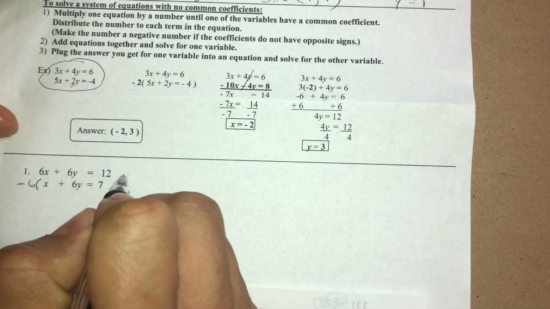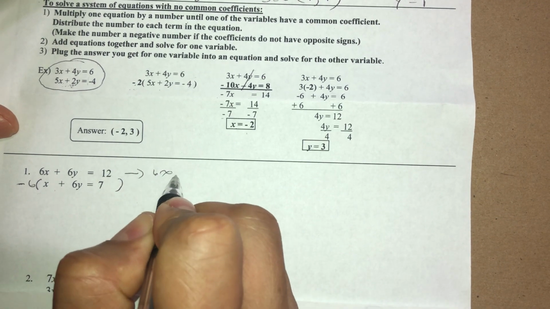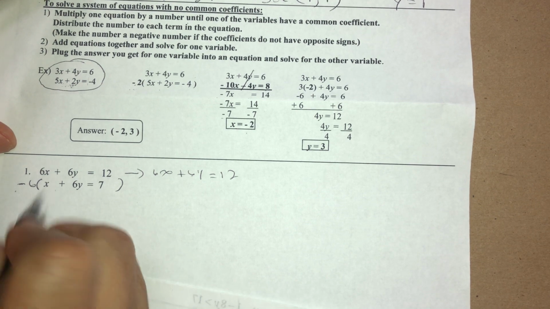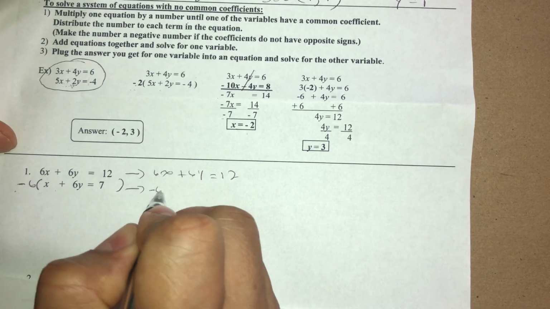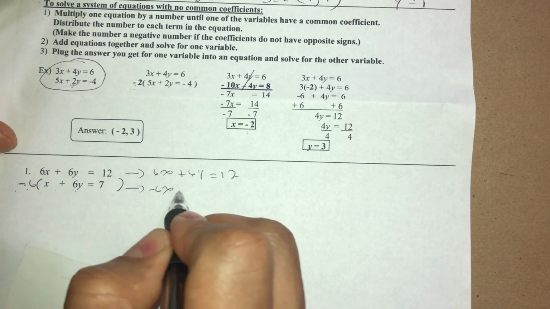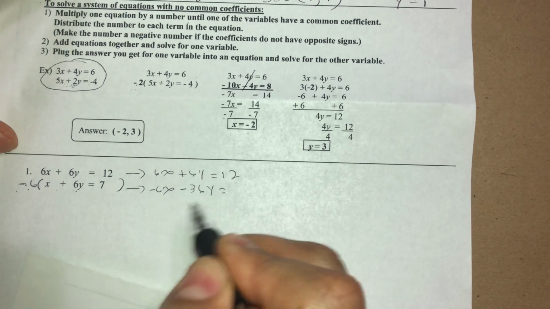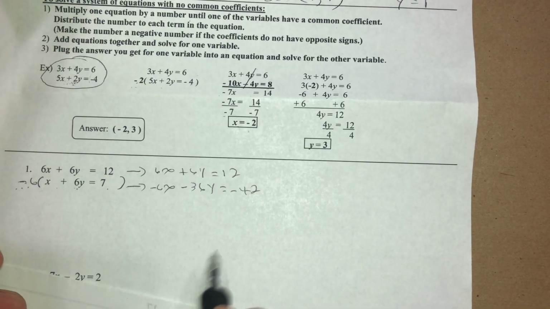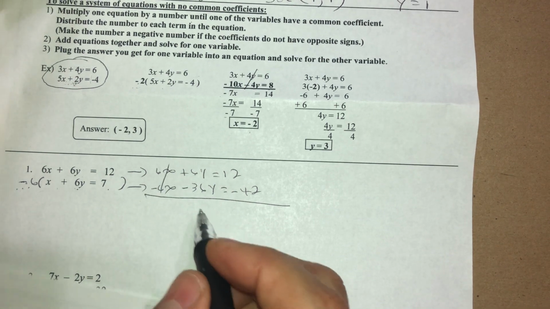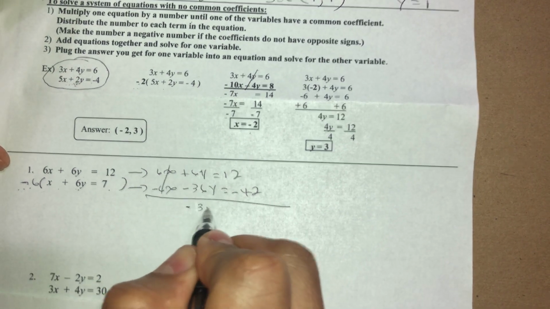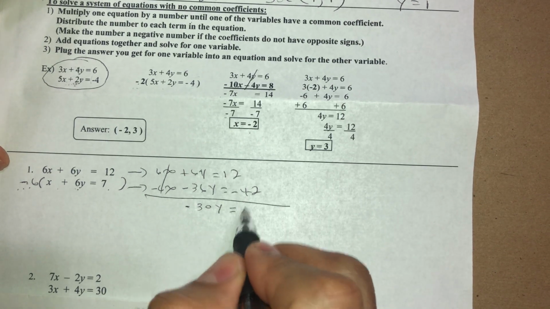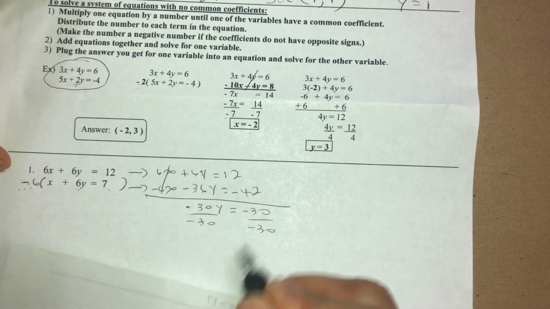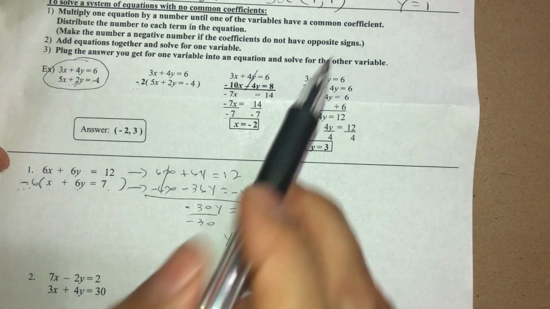So what's going to happen? This one is going to remain the same: 6x plus 6y equals 12. But because I'm multiplying the second one by -6 so I can eliminate my x's, I will have -6x minus, times plus is minus, 6 times 6 is 36y equals -6 times 7 is -42. Then I can clearly eliminate my x's. So 6 minus 36 will give me -30y equals 12 minus 42, it will give me -30 also. So if I divide by -30, y equals 1, which is the same answer I got here.